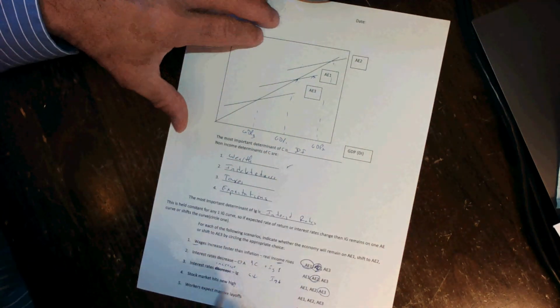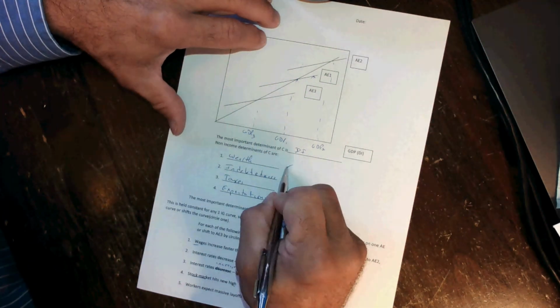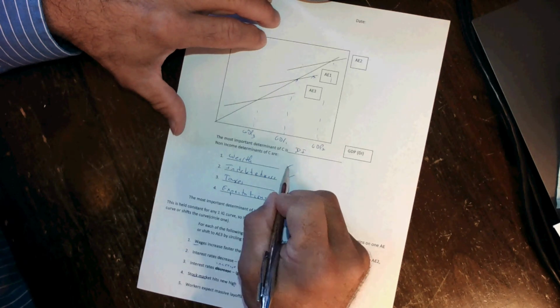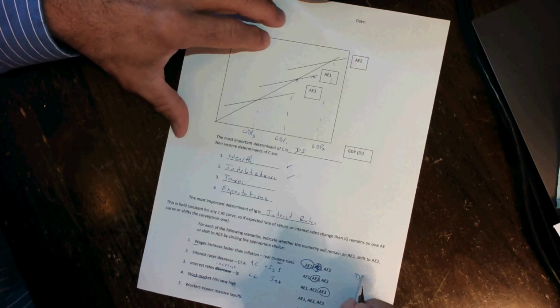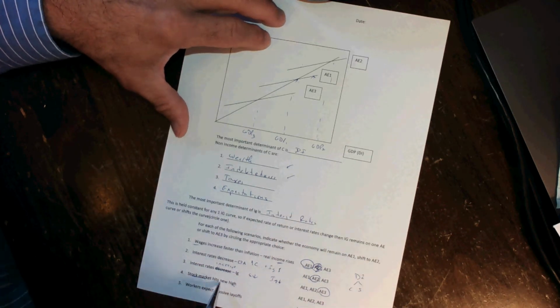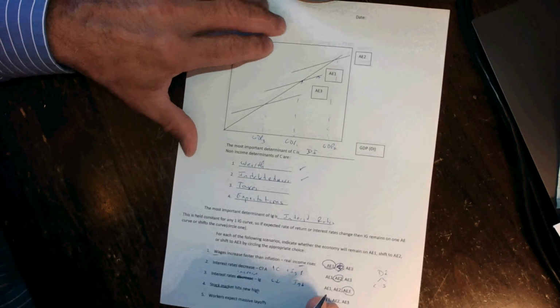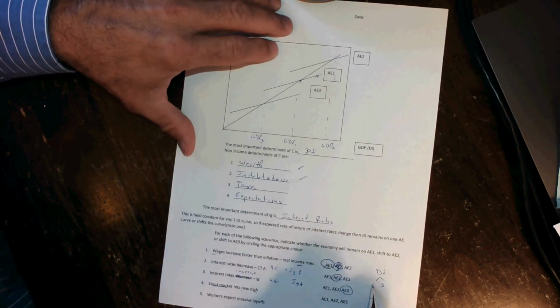Stock market hits new high. That represents wealth. So we've done indebtedness, we've done wealth. Now the stock market hits new high. Since disposable income is either consumed or saved, in effect, the increase in the value of the stock market will result in people consuming more and saving less.